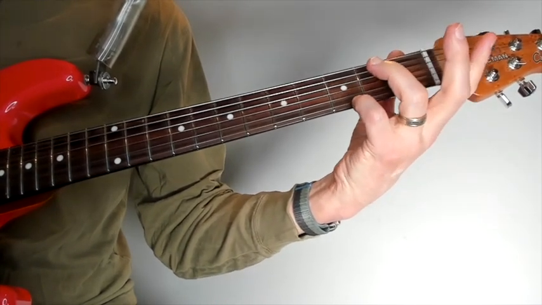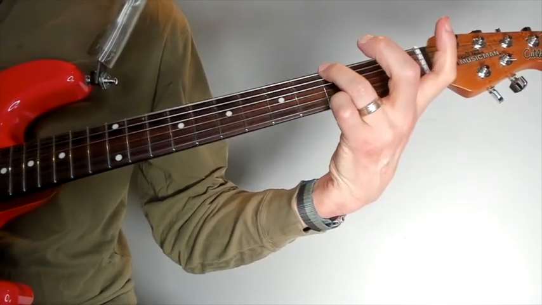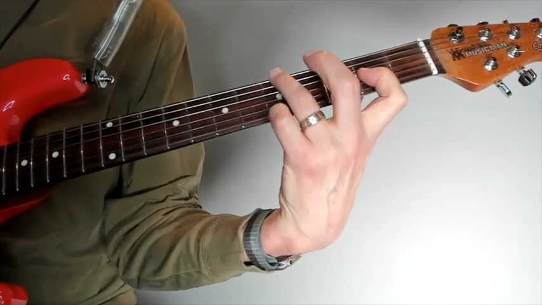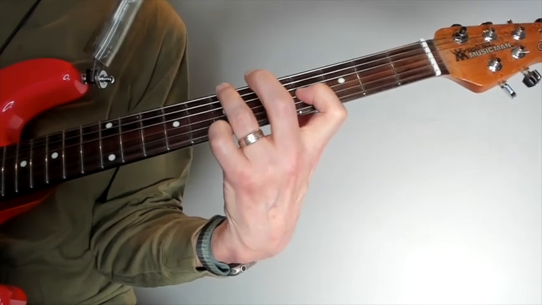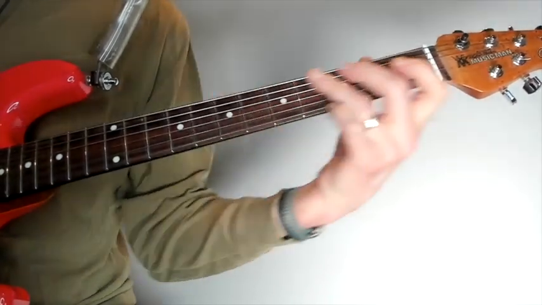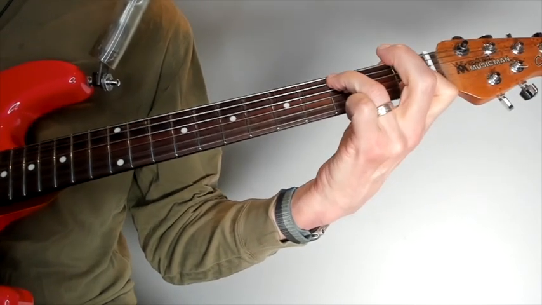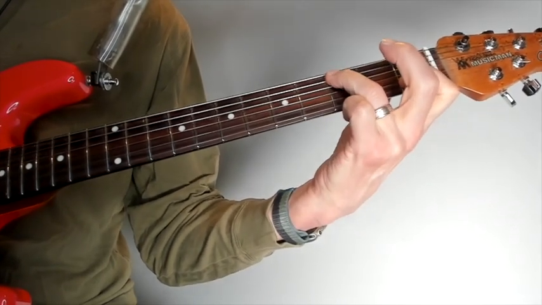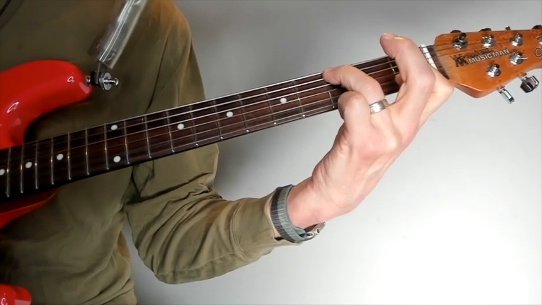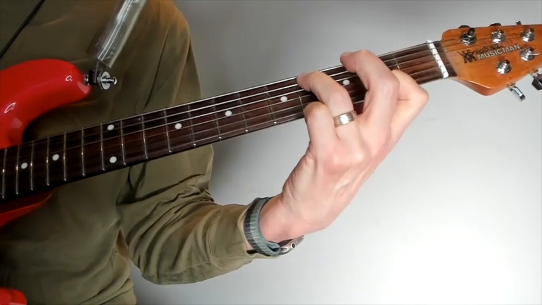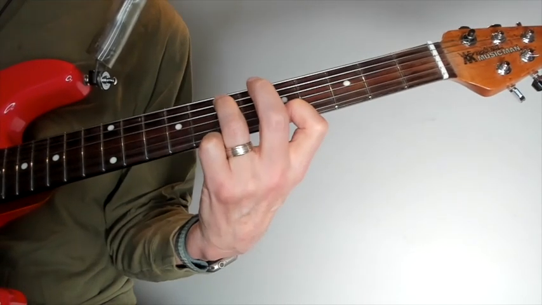G in the G form, moving up to G sharp, A sharp, B, C, and B moves to C, naming the shape C. Moving up in tandem is C, C sharp, D, D sharp, E.